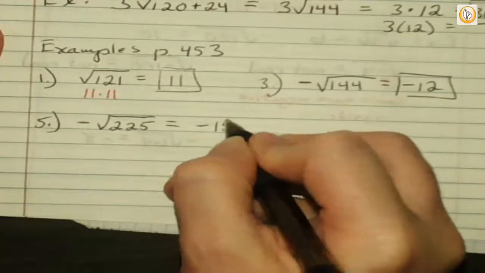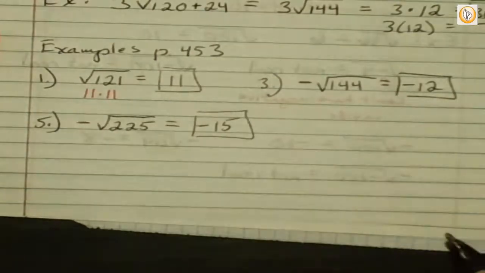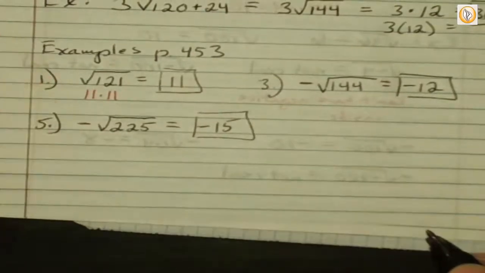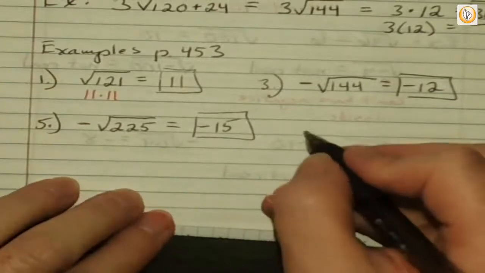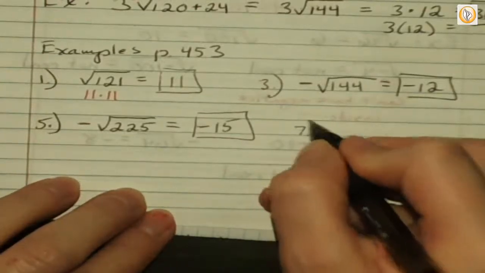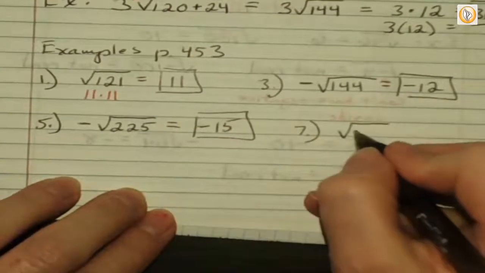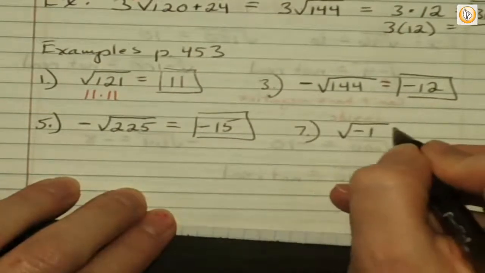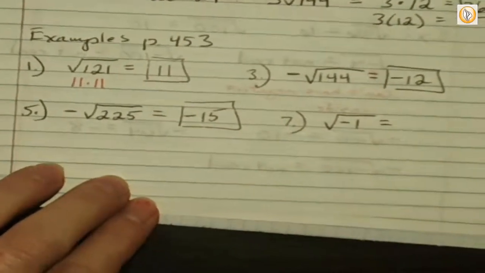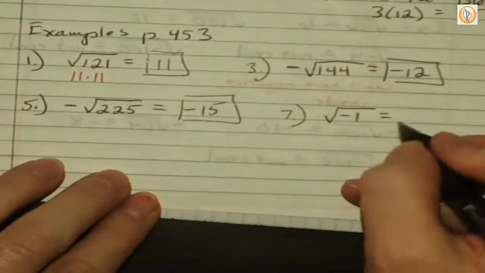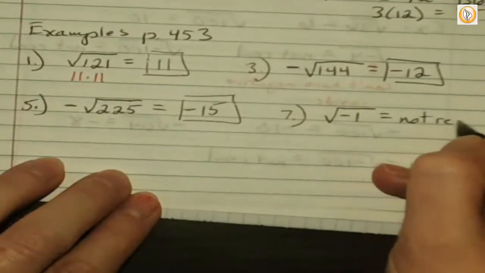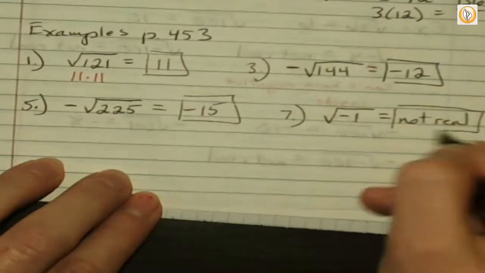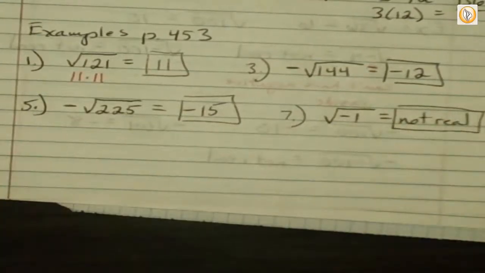There you go. Negative 15. And number 7, Emily. Not real. Good. Any questions about that?